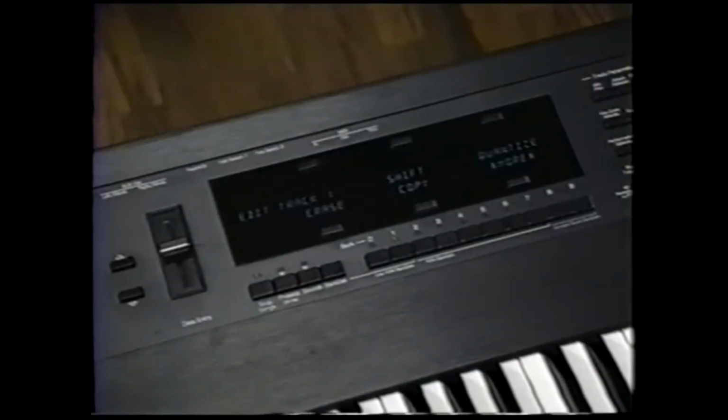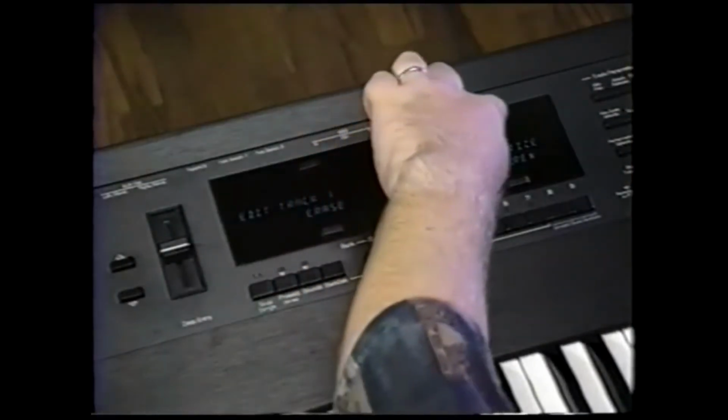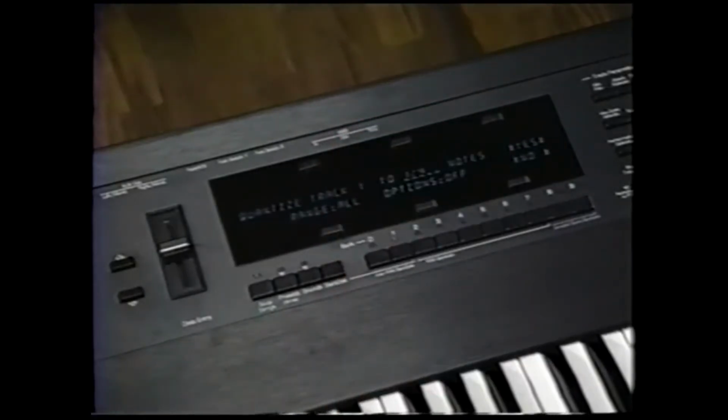Press the soft button above Quantize. You'll be taken to the Quantize menu. The default setting is to quantize the track to quarter notes. If this is not set to quarter notes, use the data entry controls to set this value to quarter notes. Press the soft button above Yes to execute the operation.